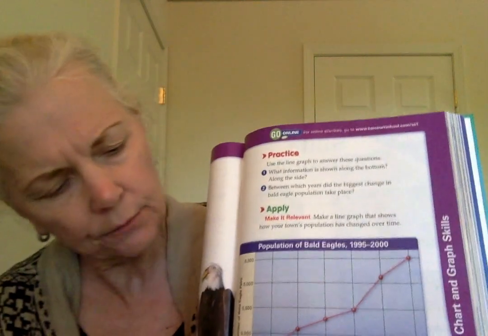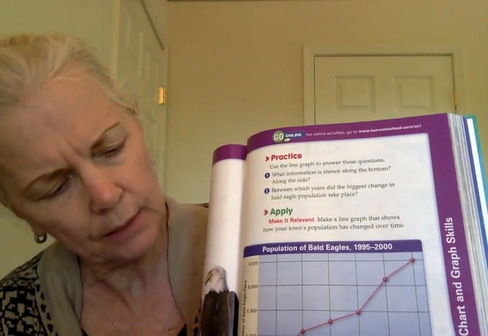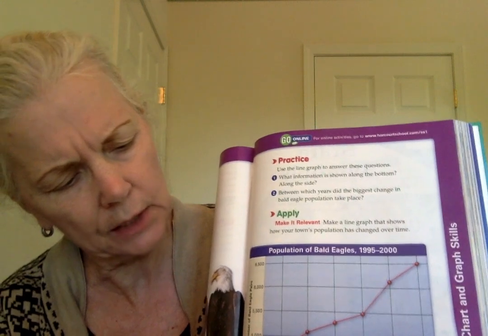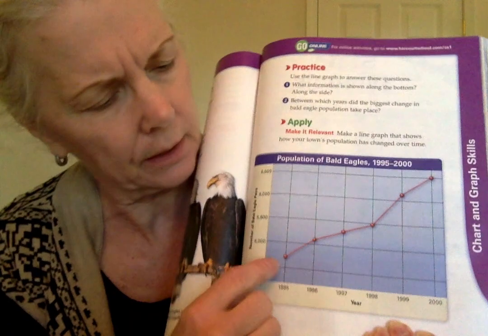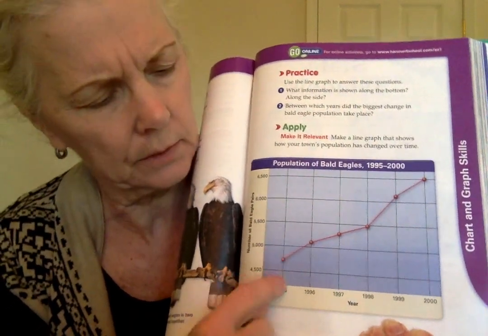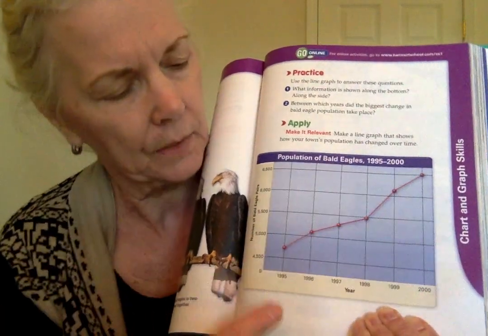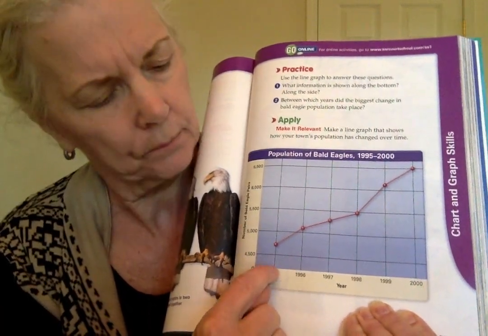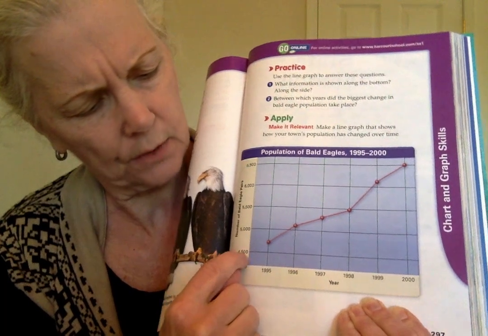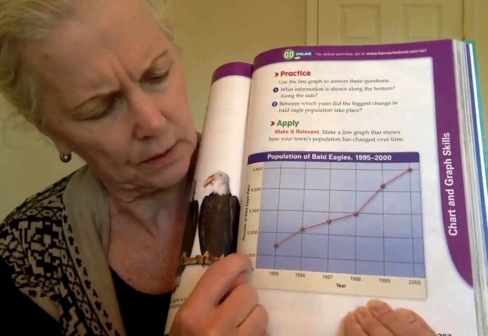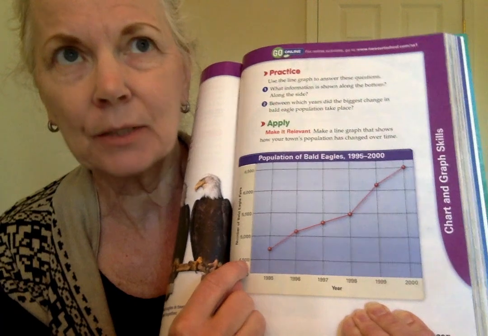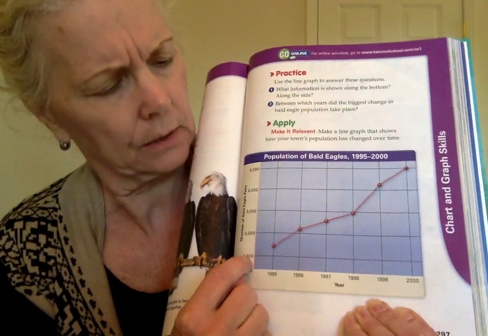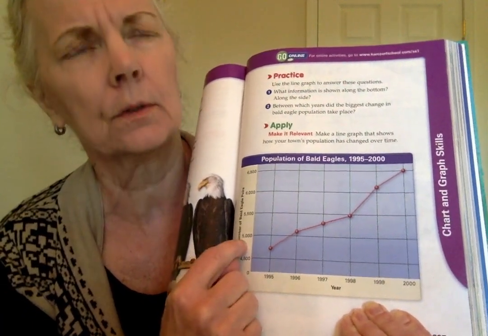So, in 1995, if I follow this line up and I see where they plotted the dot on the line, you see that it's plotted on the line. Do you see how they plot them on the vertical lines to match up with the date? And it's between 4,500 and 5,000. I think between 500 and 1,000.